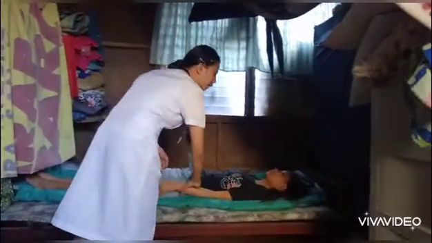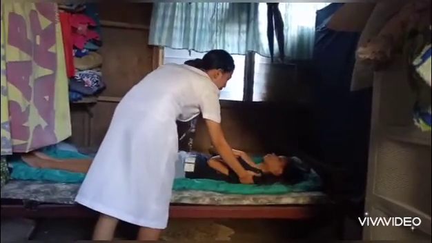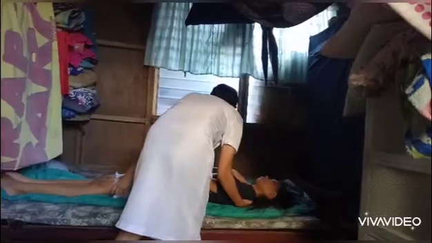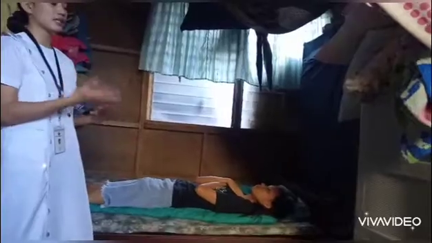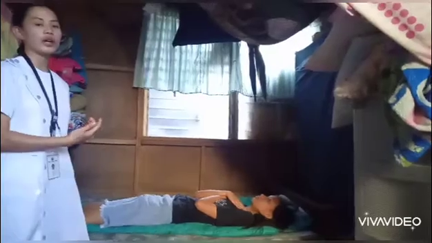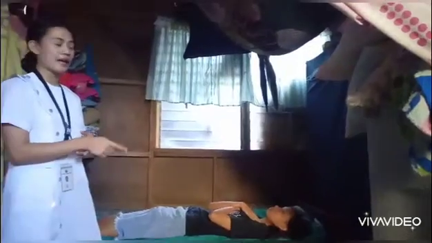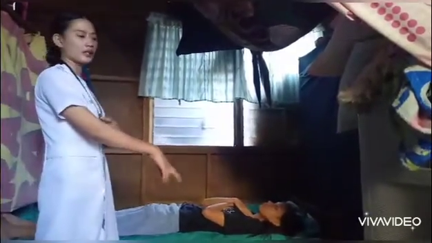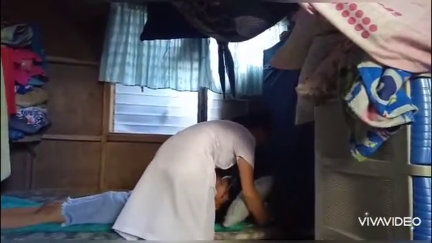And then put her arm across her chest, and pull the patient to the side of the bed. If you have an assistant, you can pull the patient together at the count of 3, and then elevate the rails of the bed. So assume that the bed has rails. Place one pillow at the head of the patient after turning.